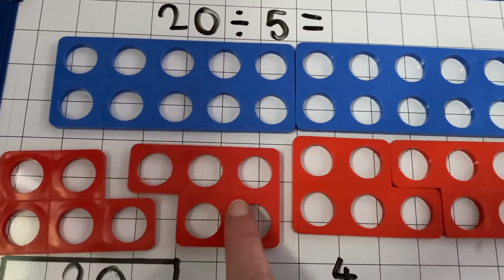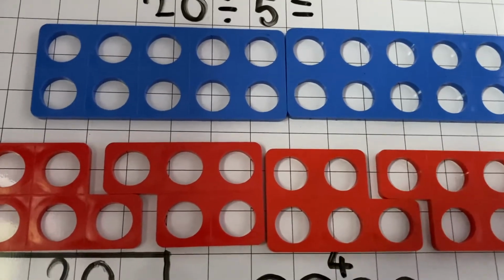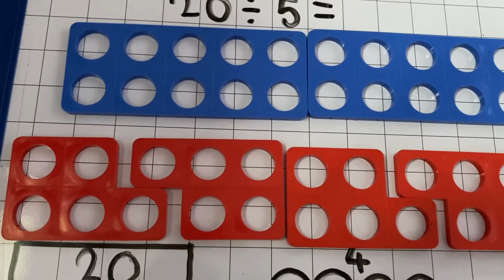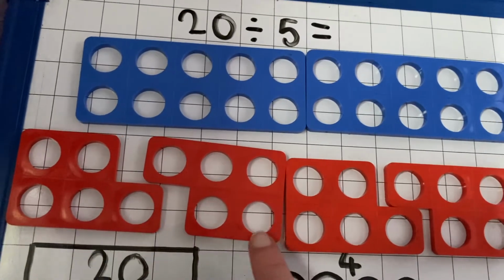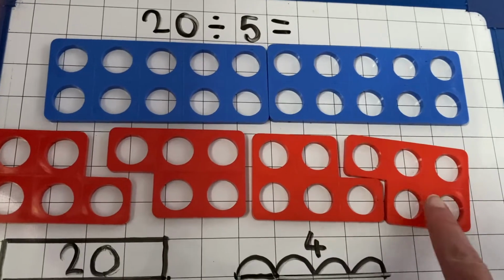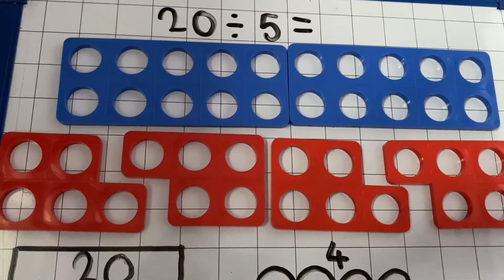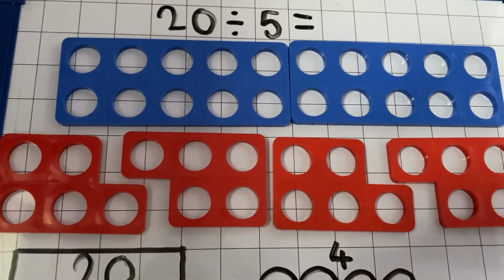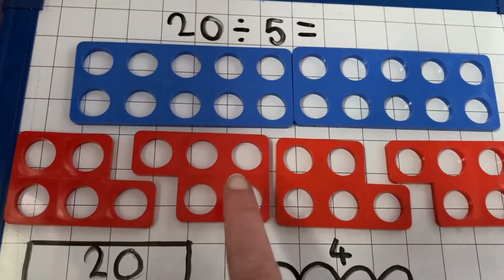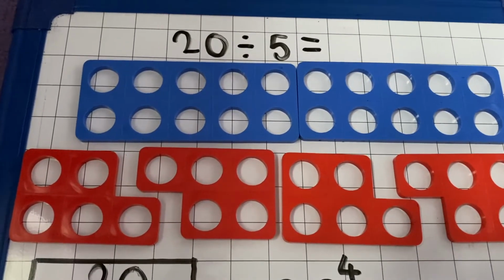I have 4 groups of 5. So this is one group of 5, another group of 5, another group of 5, and another group of 5. I have grouped them into 5, and I have 4 groups of 5 that make 20.